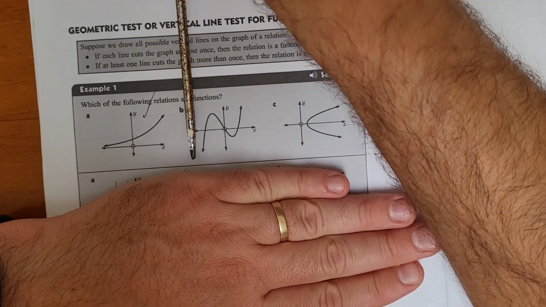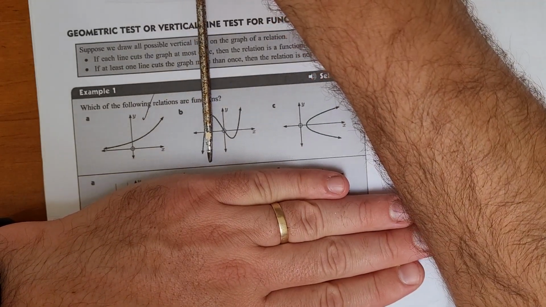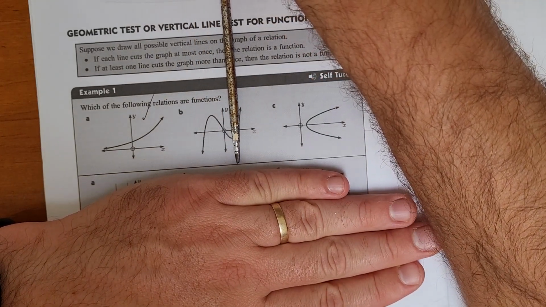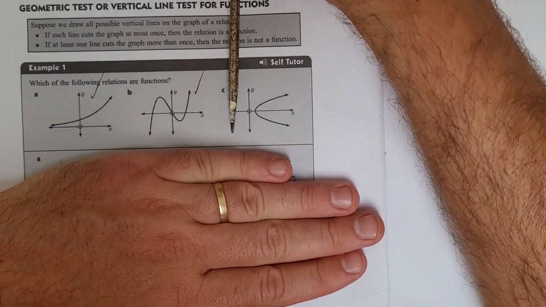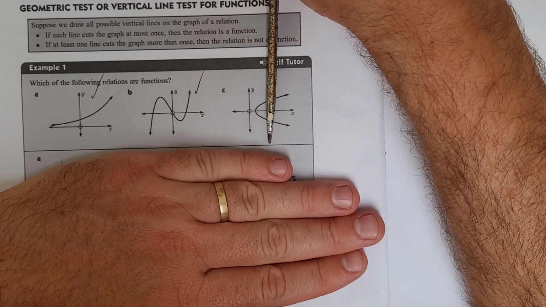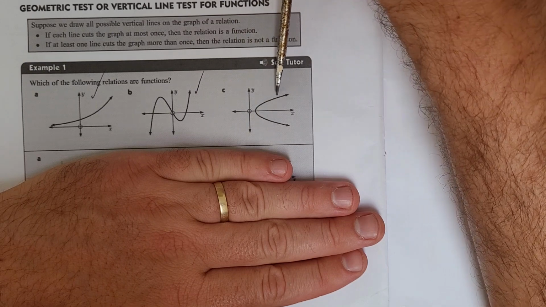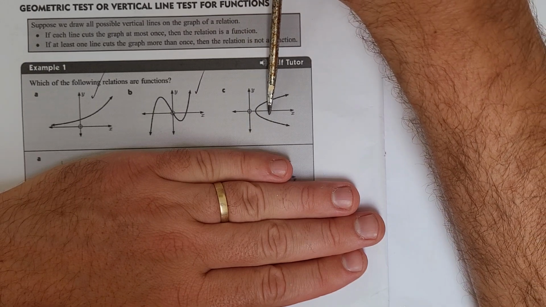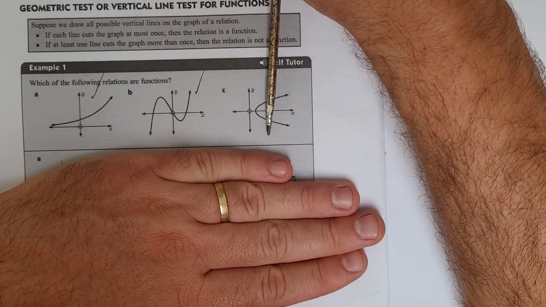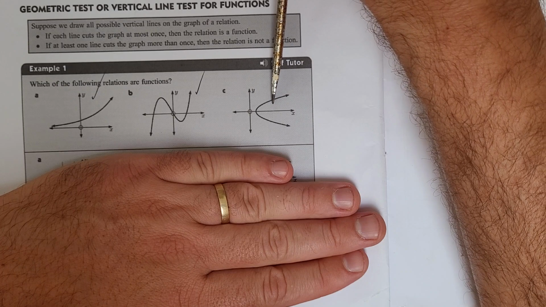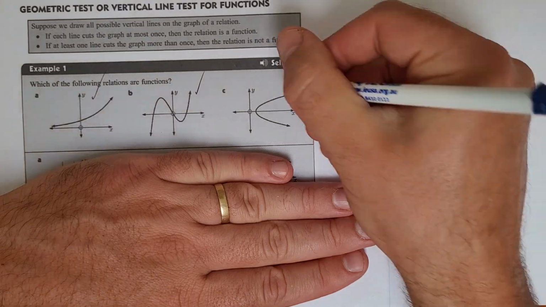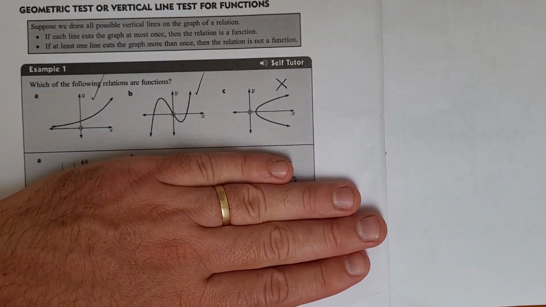Same with this one here. Each x value, as we move across, corresponds with only one y value. So this one is also a function. But this one's not, because as we move across, we're crossing the relation twice. You see where the screwdriver is crossing it here and here. It's crossing it in two locations, which means these x values correspond with multiple values of y. So this one is not a function.